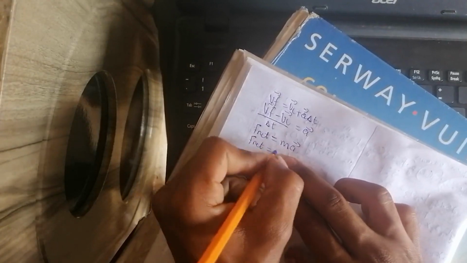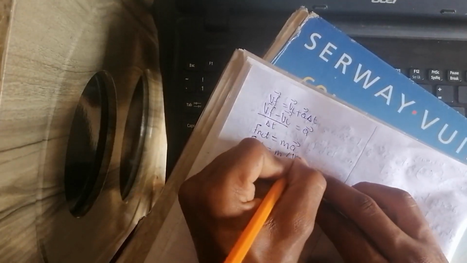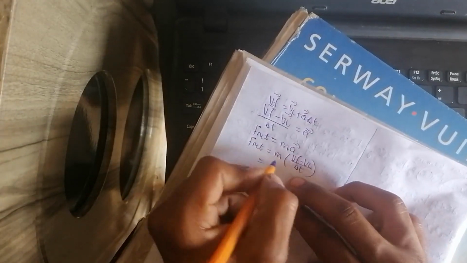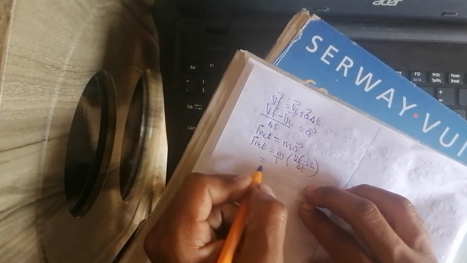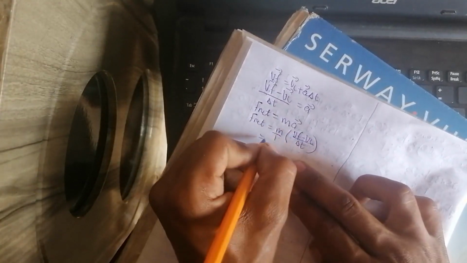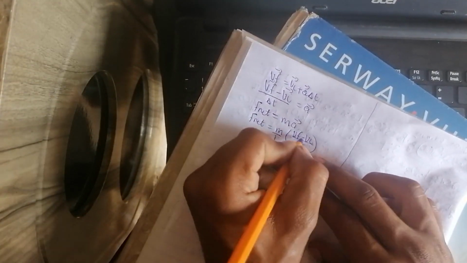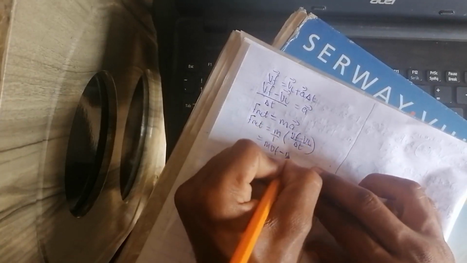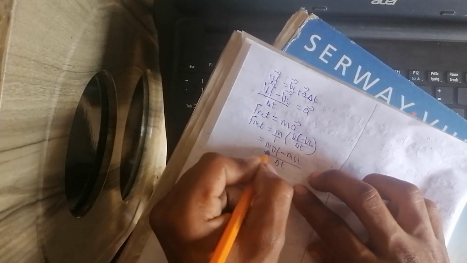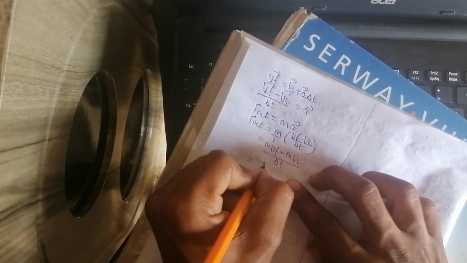Remember we said F net delta T equals M VF minus VI over the change in time. Multiply, remember there's a 1 on the denominator, and you will get MVF minus MVI, this times delta T, and we know this is the change in momentum.